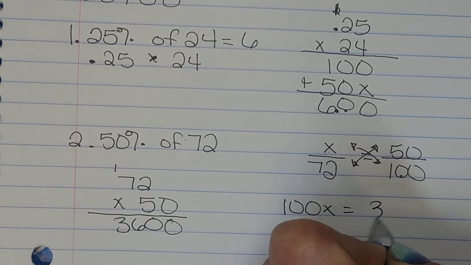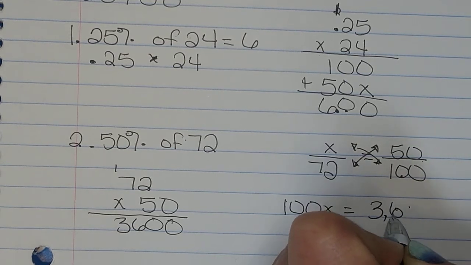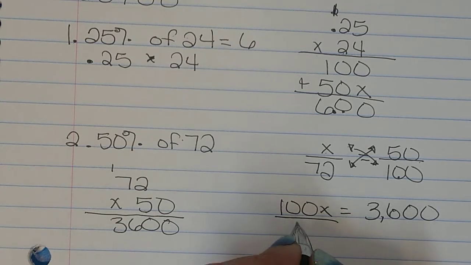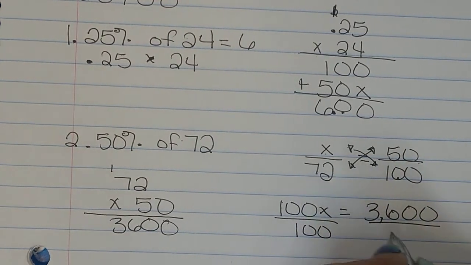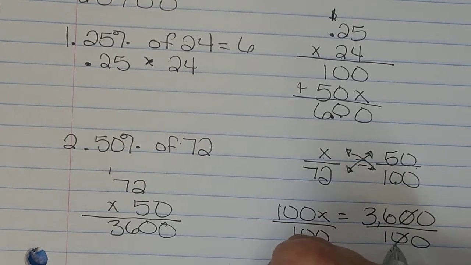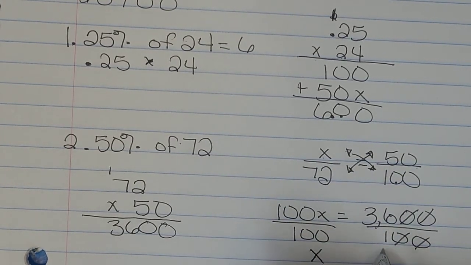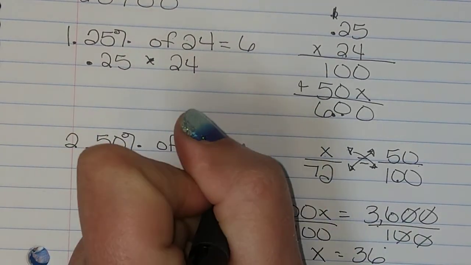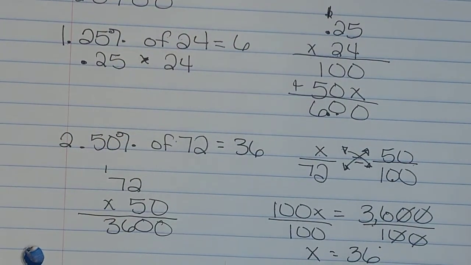So now we have 3,600. Again, I'm going to divide by 100, both sides, to isolate x. Cross out my zeros. 36 over 1. X equals 36, so that tells me my part, or my answer, is 36.